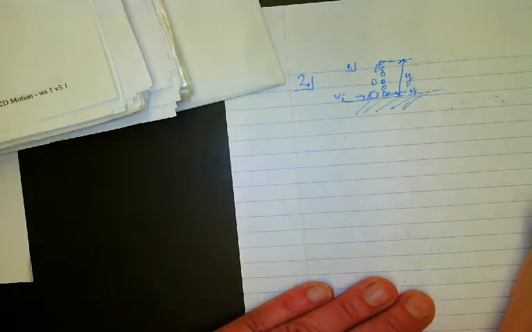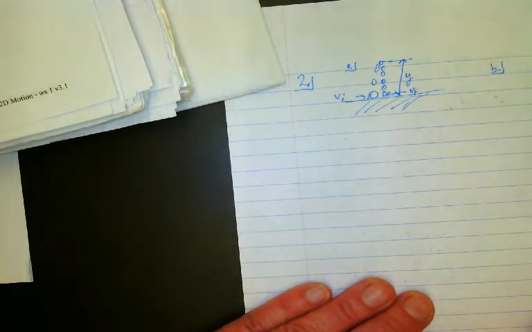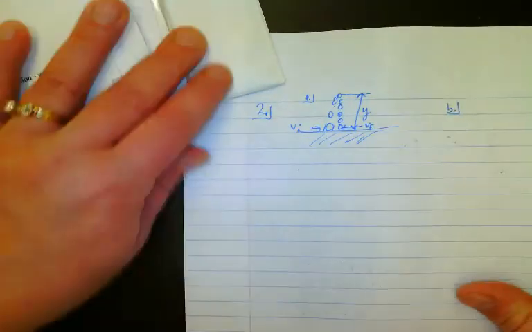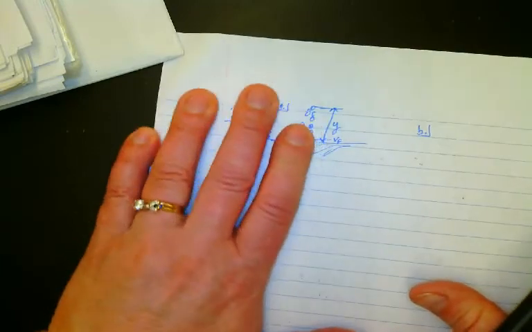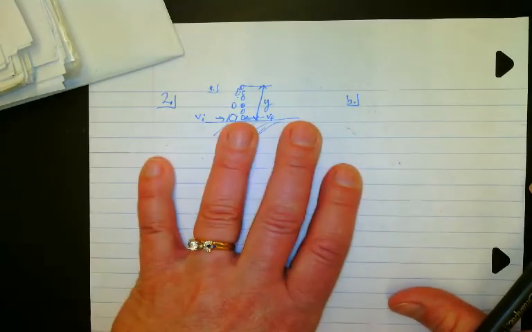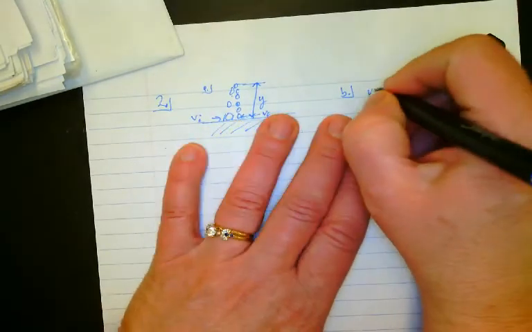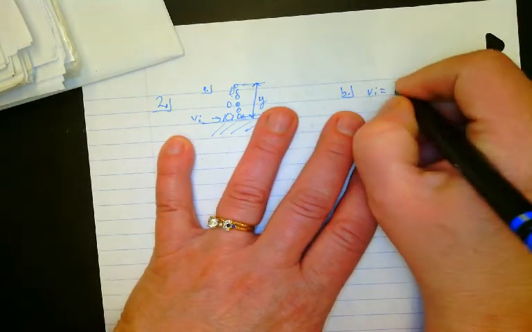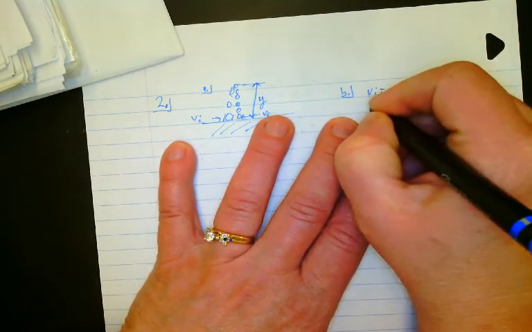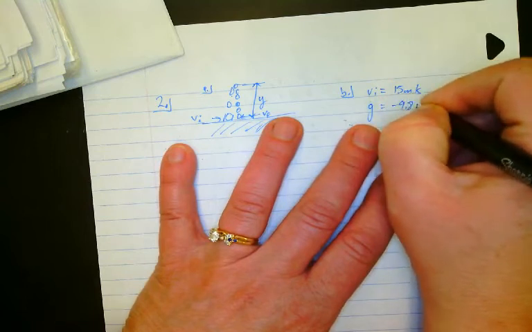Okay, B, it says make a list of given quantities. So you should always have a list. So our list is VI is 15. G is negative 9.8 meters per second squared.